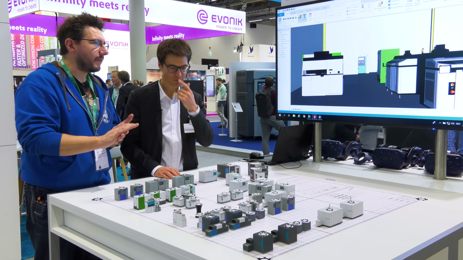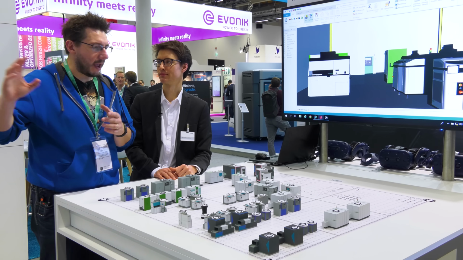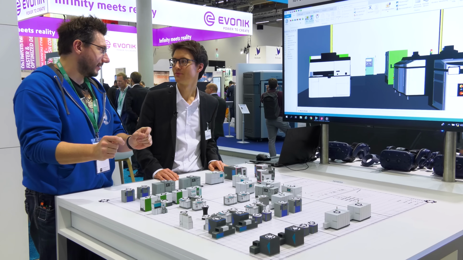But it seems like if I'm going to spend millions and millions of dollars, I should know every aspect of it as much as possible. Exactly. And by being able to simulate the layout of an AM facility, I'm going to know exactly what I get in the end. Yes, exactly.